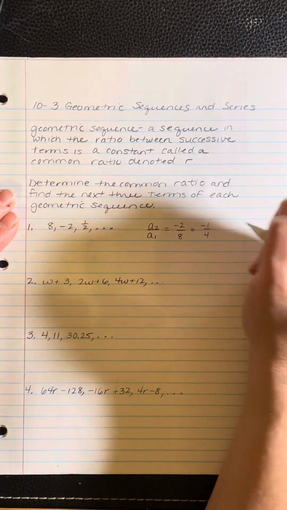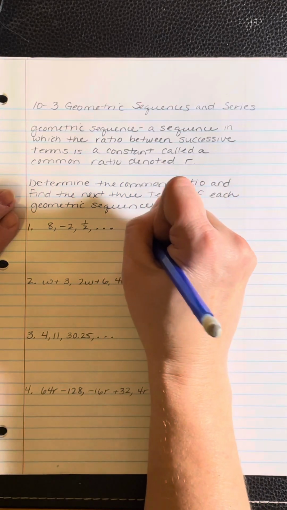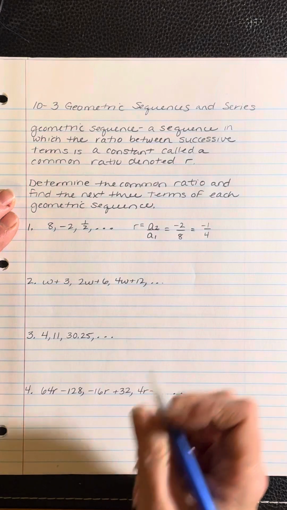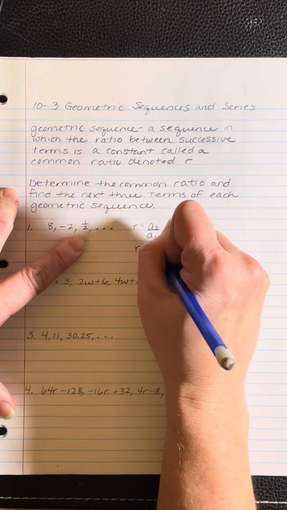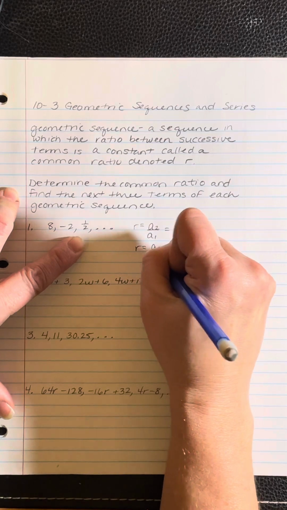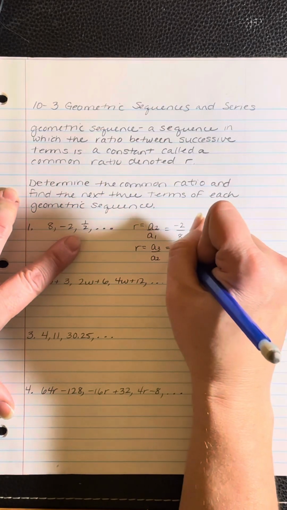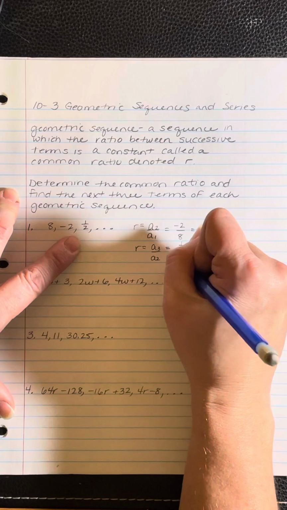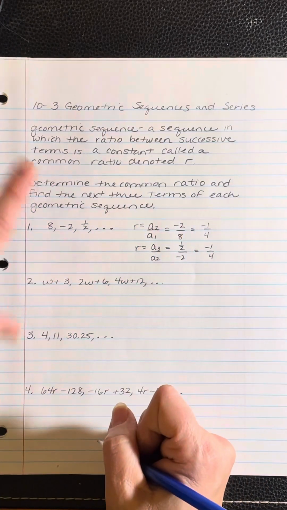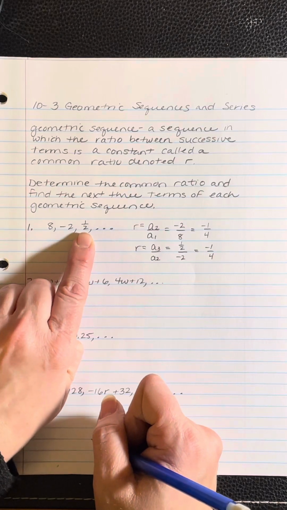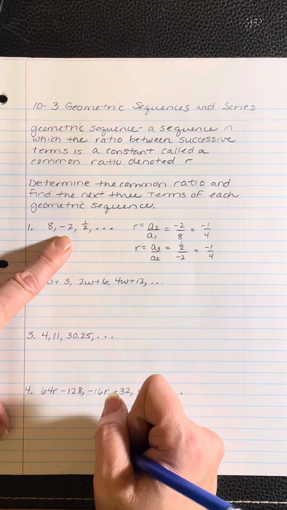So we're going to get r equals 1/4. And if you're not sure, you can check it with another one. You can take a sub 3 divided by a sub 2. So we'd have 1/2 divided by negative 2, which is also 1/4. So you take the next one divided by the previous one to find r.